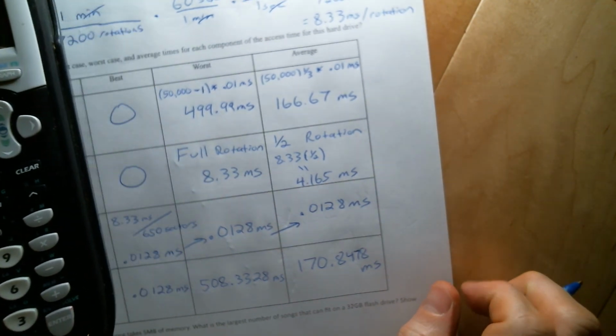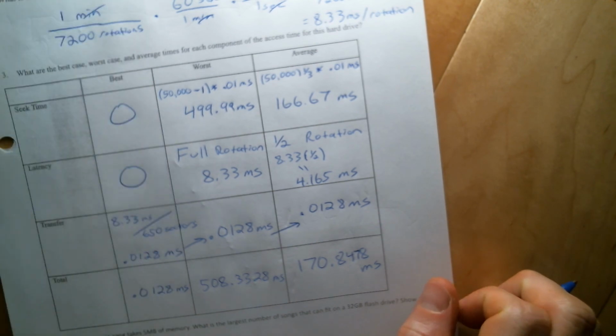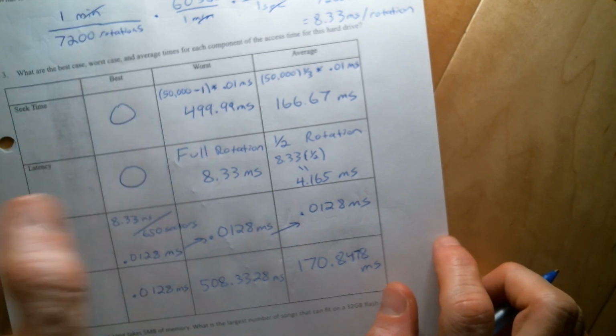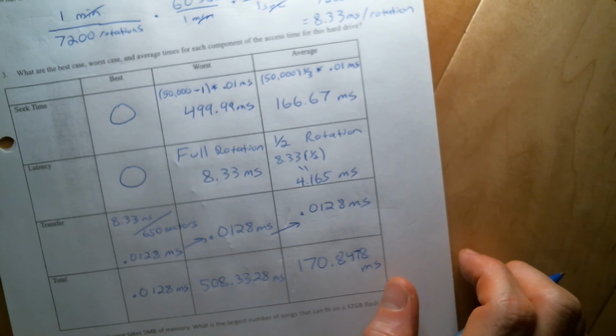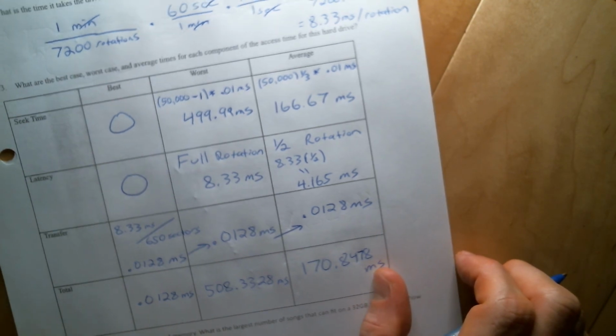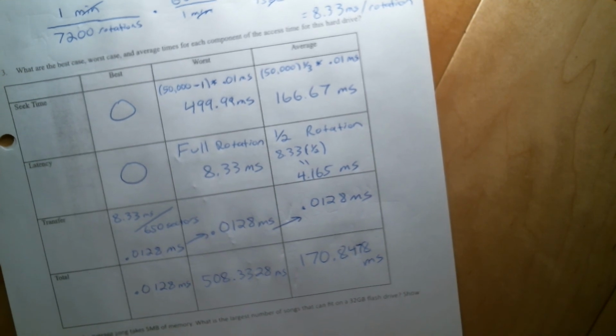I'm not really worried about that as long as you're doing the calculations and understand the concept. I'm not going to get too hung up on the rounding as long as you rounded correctly. All right. So I guarantee you will see one of those problems on your test. So just make sure that you're comfortable doing those.